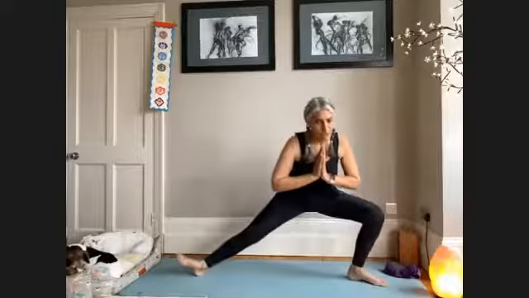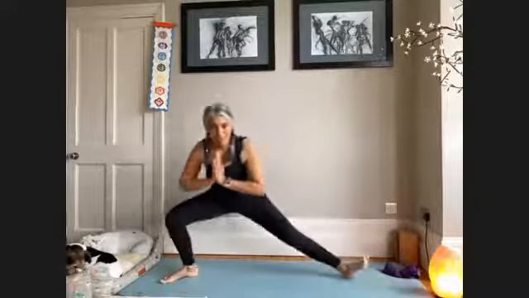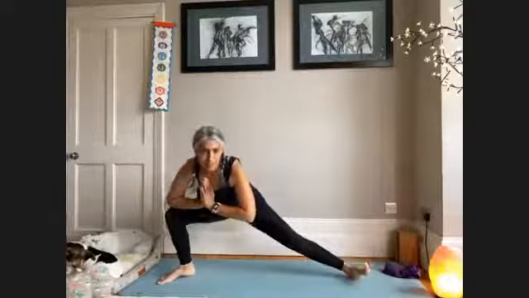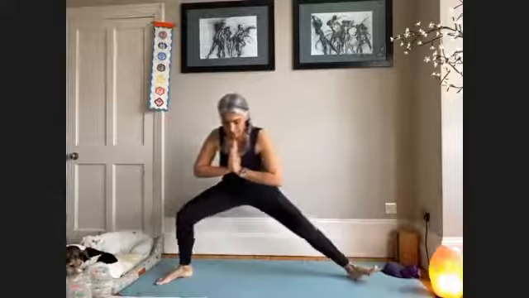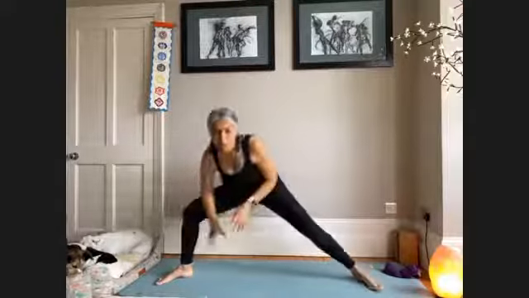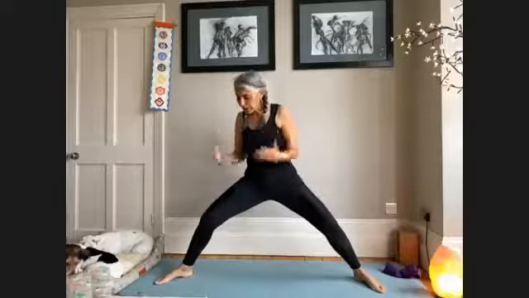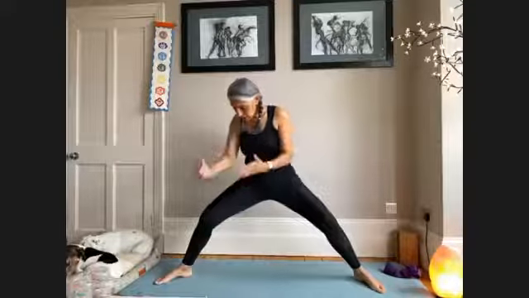And let's start going lower now. Each time we go, sink a little lower. You'll begin to recognize where we're going into Skandasana. And you can be moving quickly, you could be moving slowly. We're releasing stuck energies. So there we are, poor Ganesha.